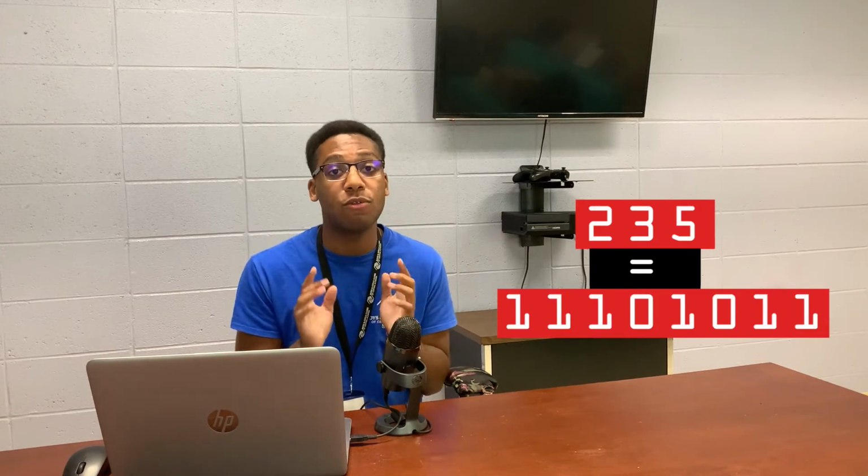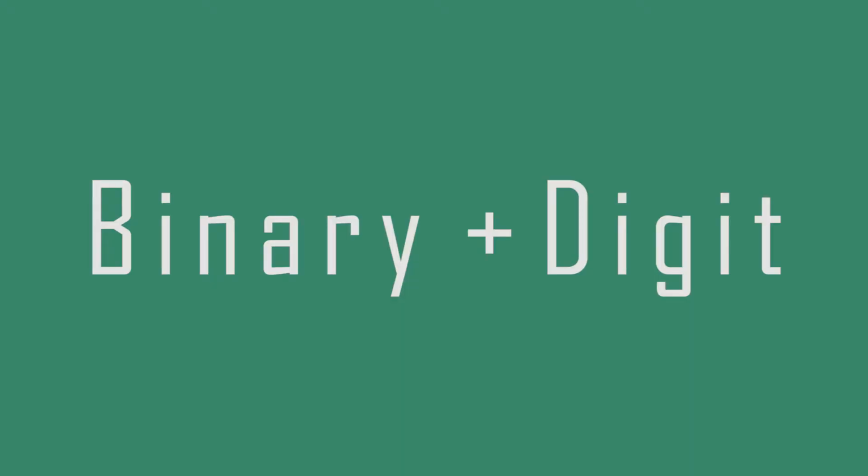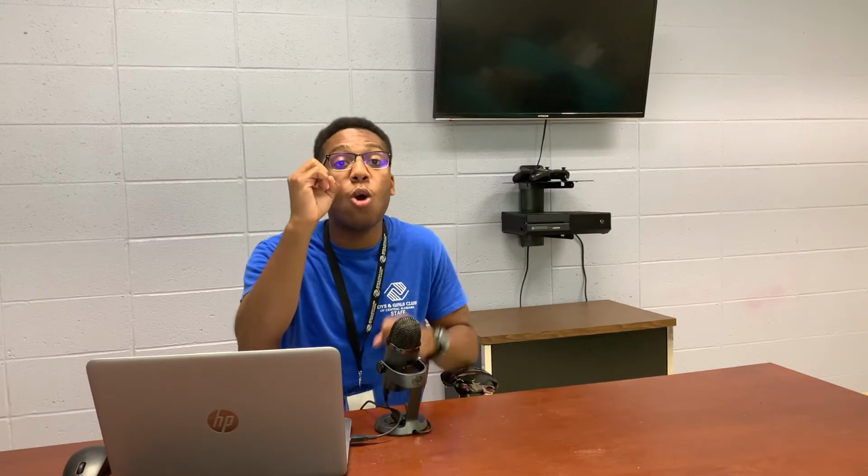Now would be a good time to inform you that a single microtransistor is what we call a binary digit or bit. A single 0 or 1 in binary is equal to 1 bit, which are the smallest units of measurement used within computers. So, what happens if you have multiple bits?